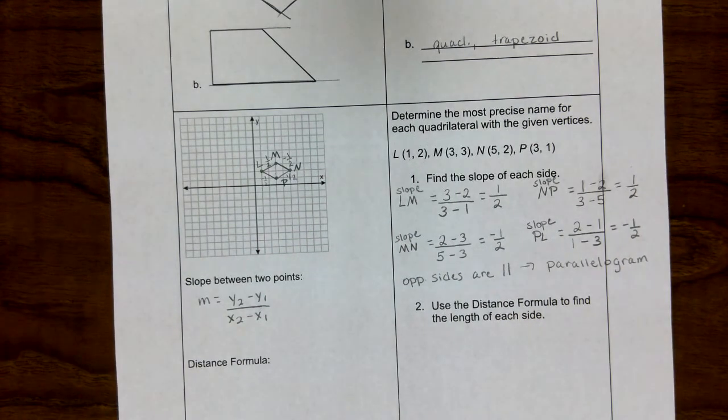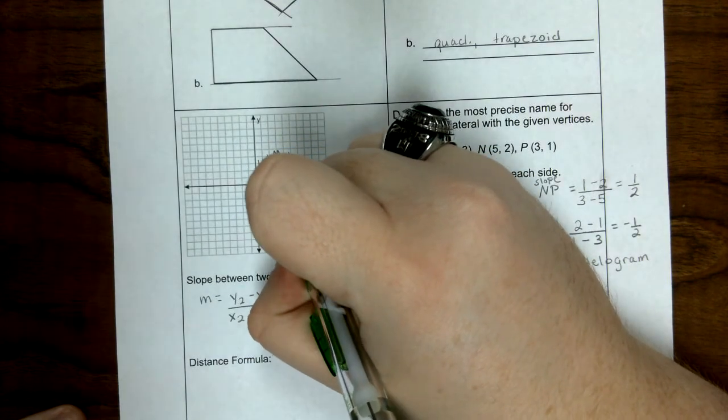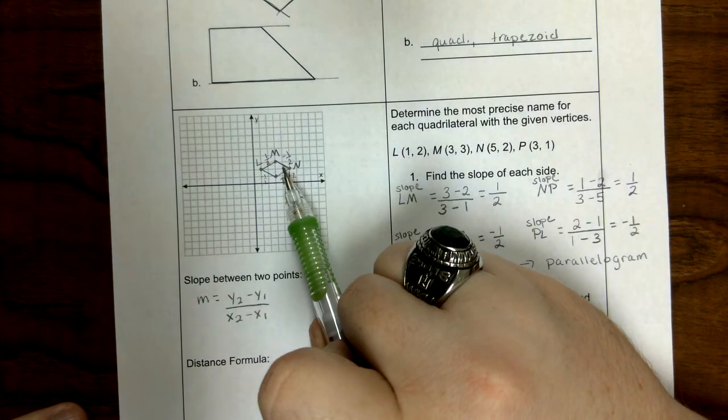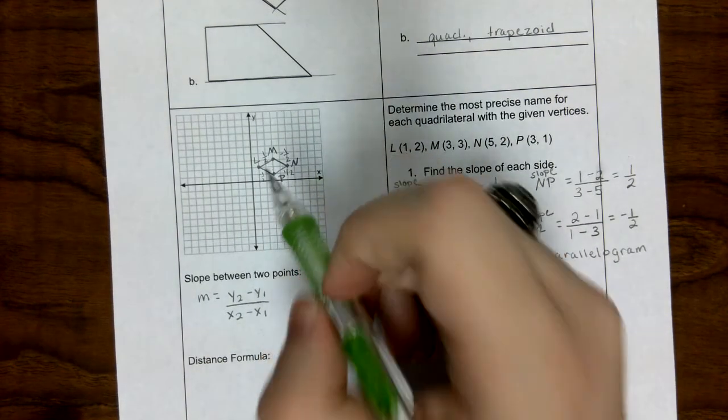Okay. Could it be a rectangle? So let's think about a rectangle. A rectangle's definition is that it has to have 4 right angles. So each angle right here and right here, all of those would have to be 90 degrees. So in order to make that, those two segments would have to be perpendicular.